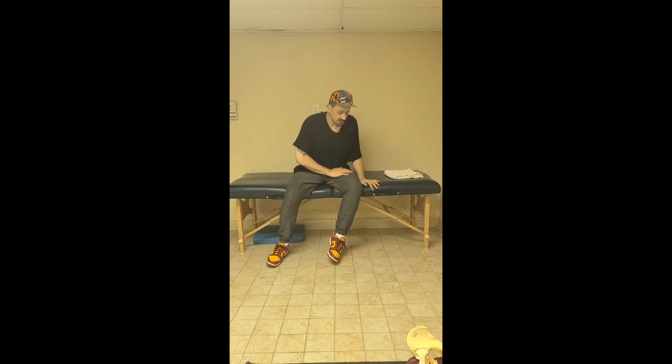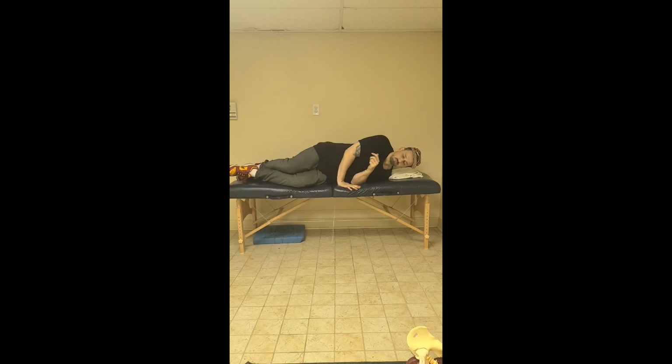First exercise, and what I'm going to do for the video is I'm going to do a right side, and then I'll do a left side, and then I'll move on. So there's 6 exercises. The first exercise, and like all of them, will be on the sideline positioning.